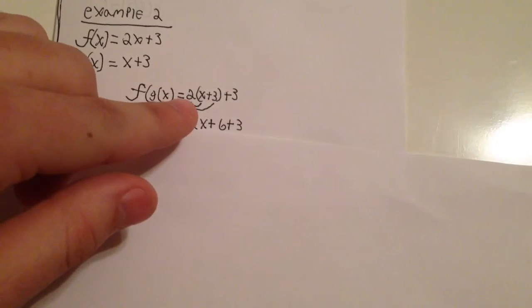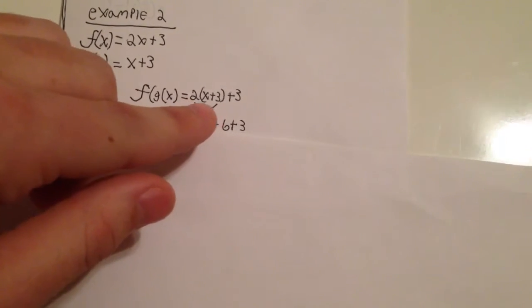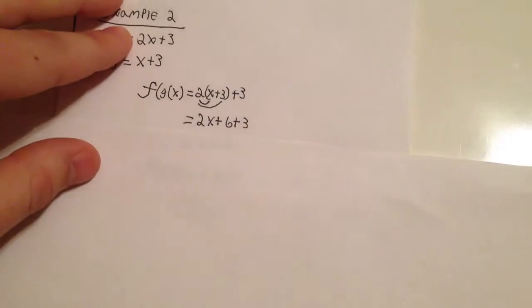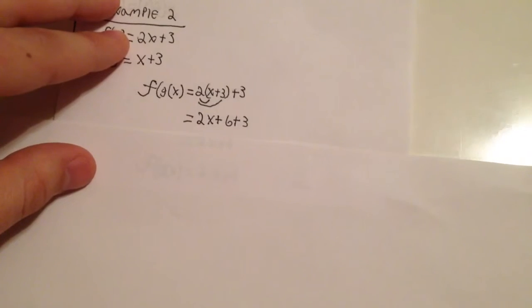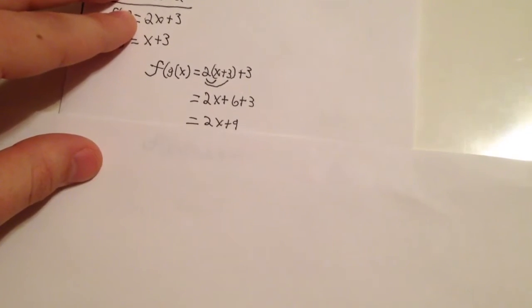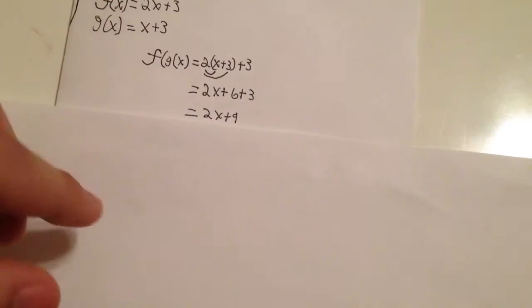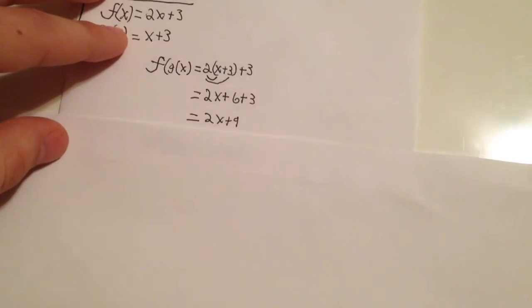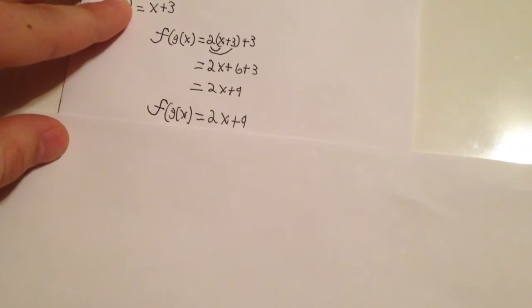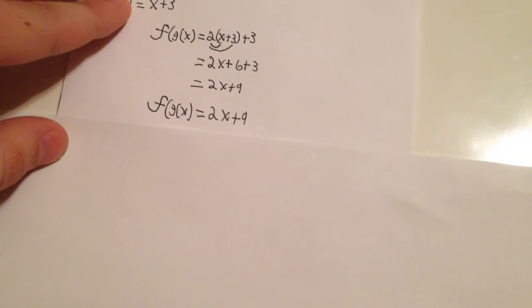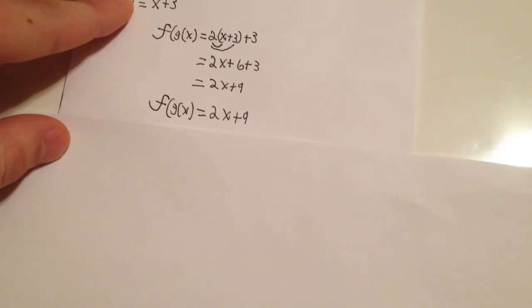So you have to distribute the 2 among the x and then plus 3. So when you distribute, you'd have 2x plus 6 plus 3. And then from there, it is Algebra 1 math, where you would take 6 plus 3, add those two to have 9, and then you'd have 2x plus 9, and that would be your end result. F of g of x equals 2x plus 9. That is your final answer.